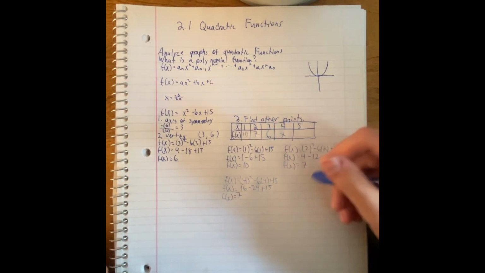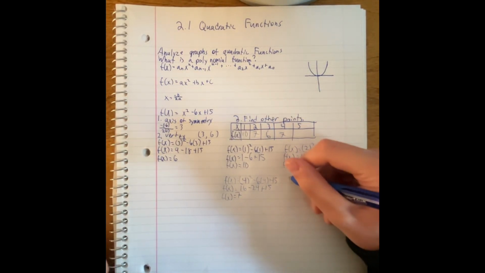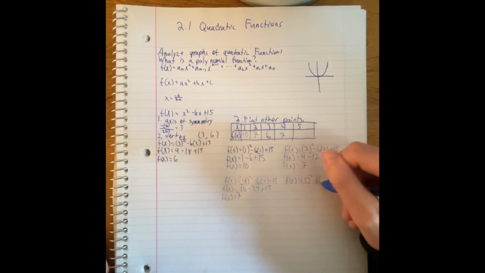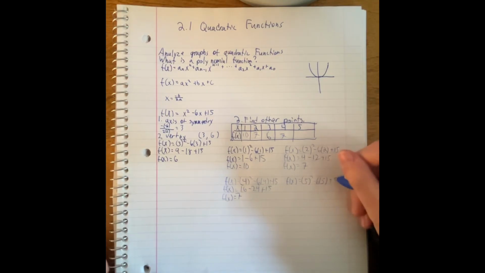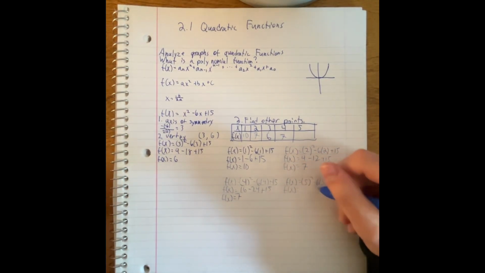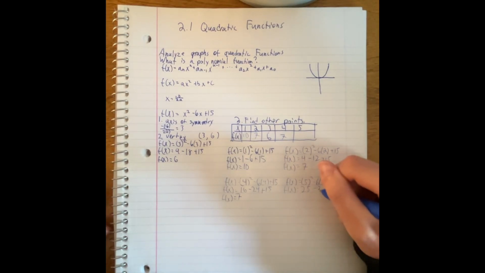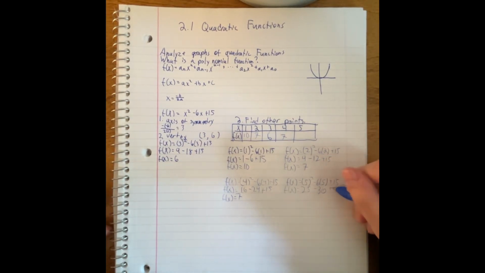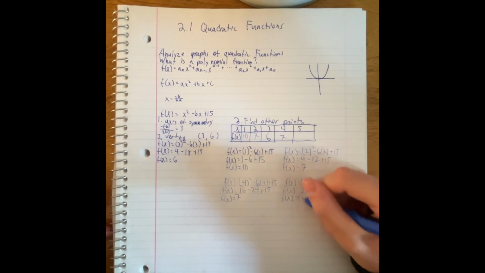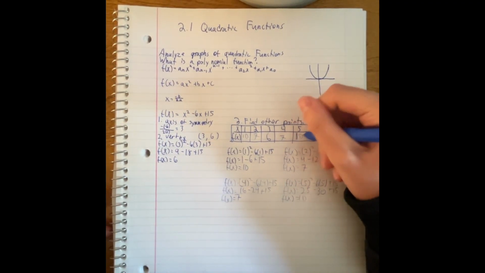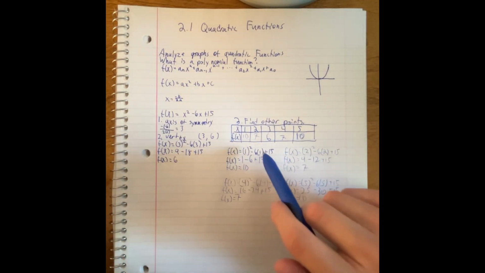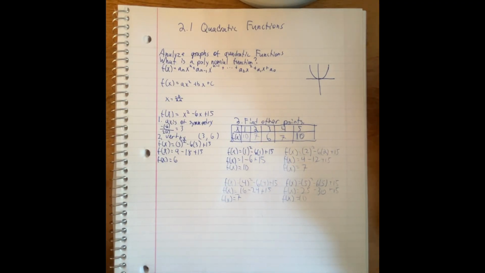Finally, we have our last number here, which is 5. So f of x equals 5 squared minus 6 times 5 plus 15, which is equal to 25 minus 30 plus 15, which is equal to 10. So as you can note, we have some of the same f of x values, and that's because of our reflection that I was talking about earlier in the video.